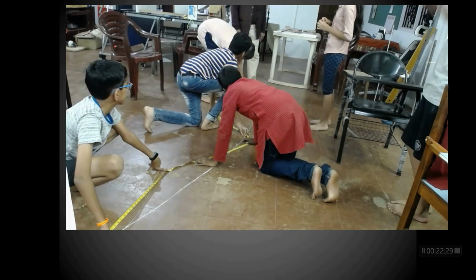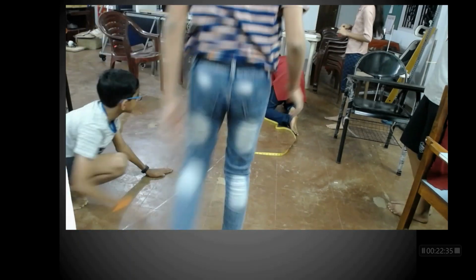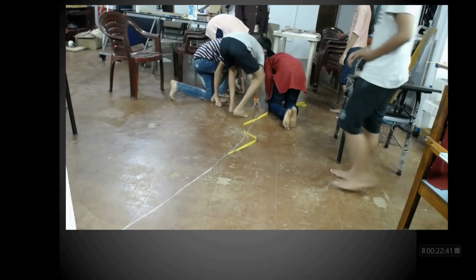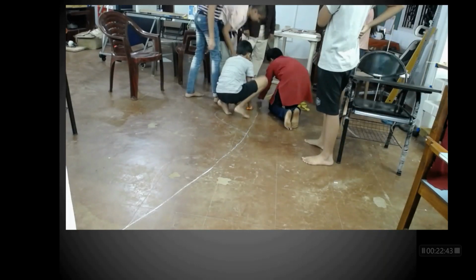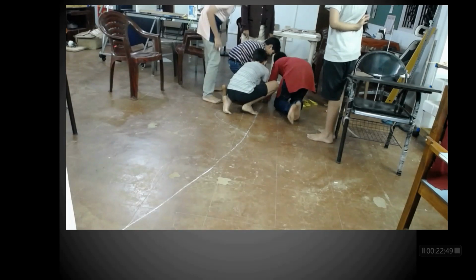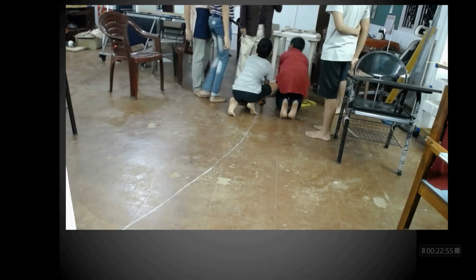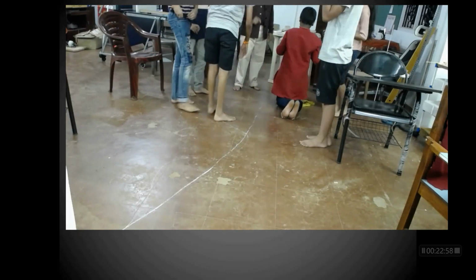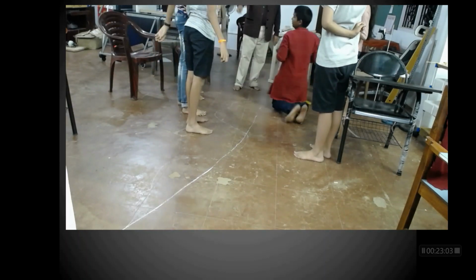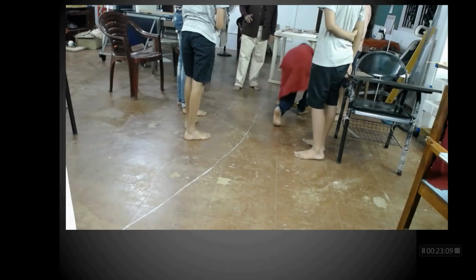But look at the level. 120 plus 26. It is 126. So Rutvik has travelled from A to B along a path, and with the help of the tape he has measured the length of the path. And what is the length of the path? 126 inches.